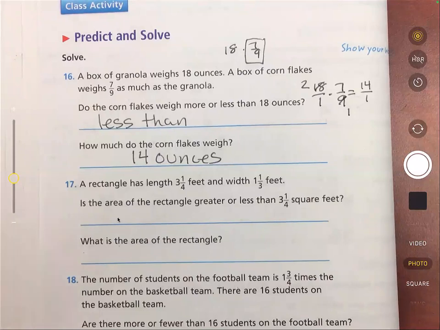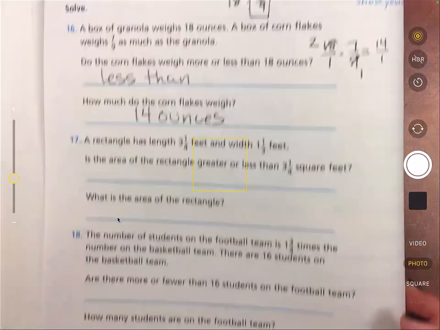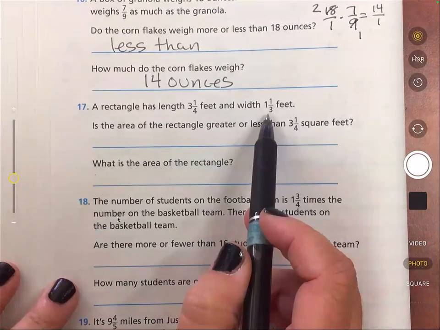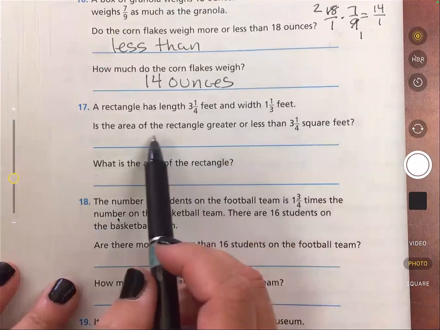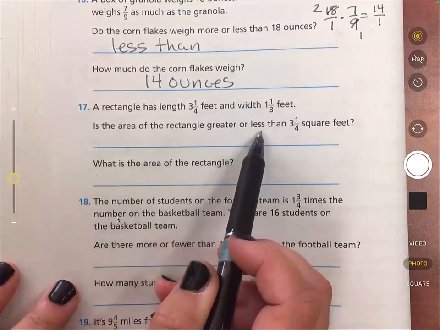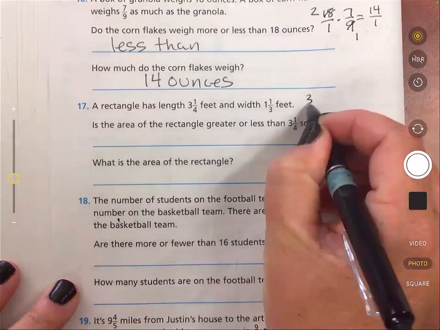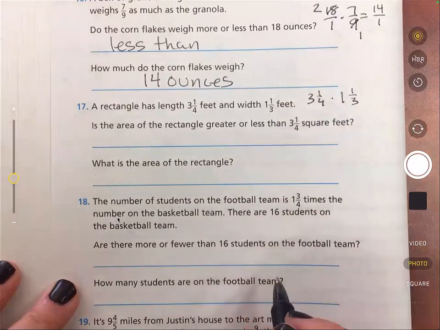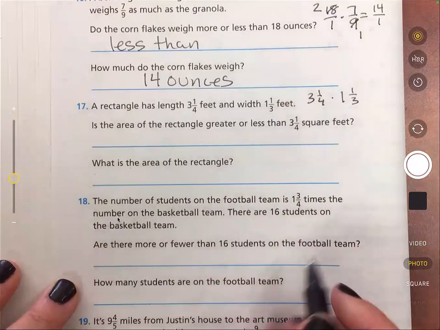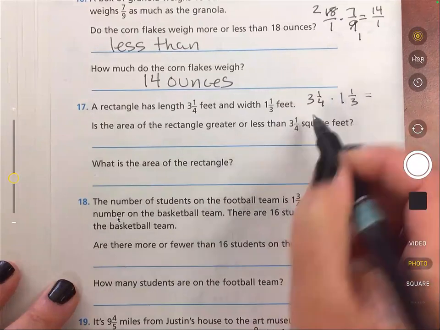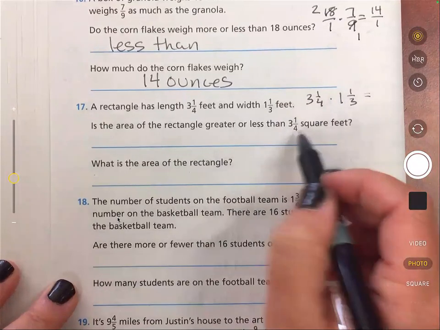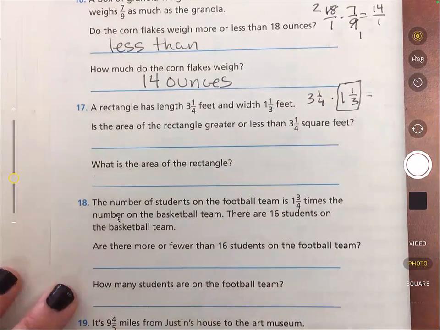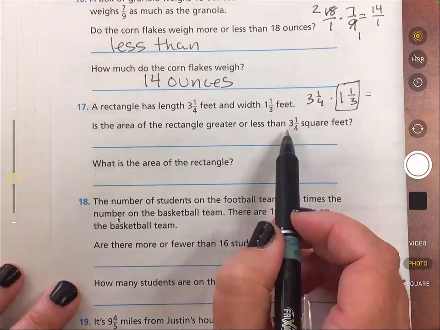Okay, good. Number 17, a rectangle has a length of 3 1/4 feet and a width of 1 1/3 feet. Is the area of the rectangle less than or greater than 3 1/4? So I have 3 1/4 times 1 1/3, right? Because to find area, we multiply. And I want to know if the answer is going to be greater than, less than, or equal to 3 1/4. So I have to look at this other factor to determine if my product is going to be greater than, less than, or equal to 3 1/4.